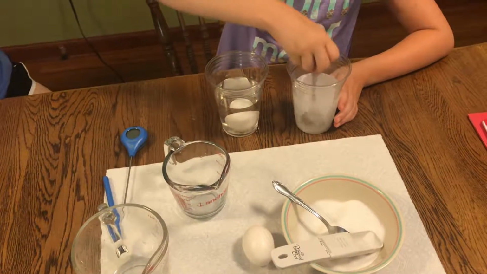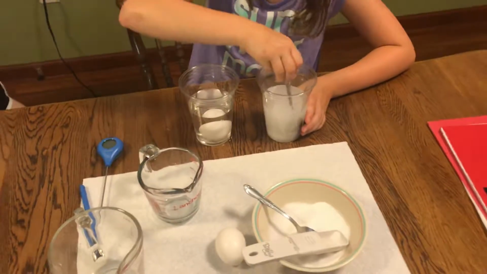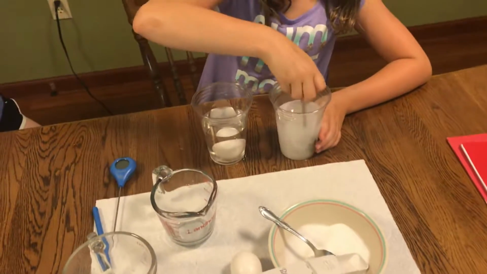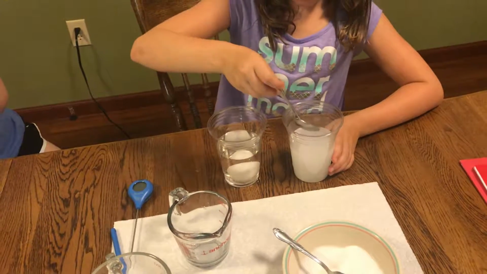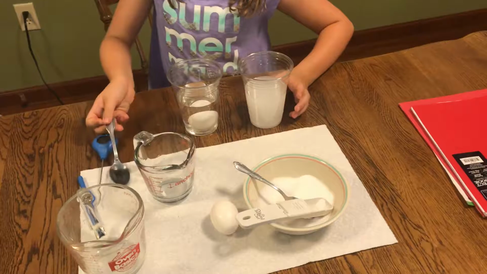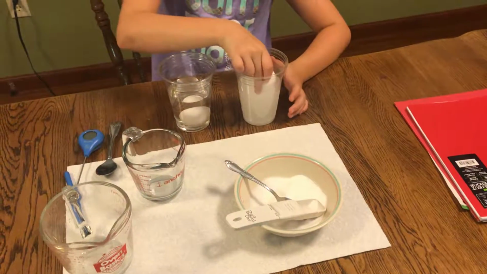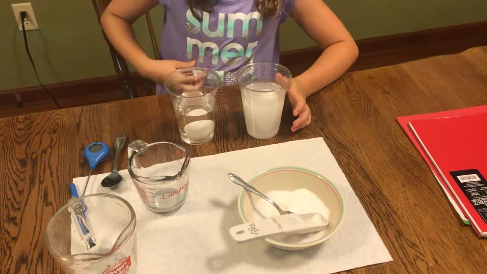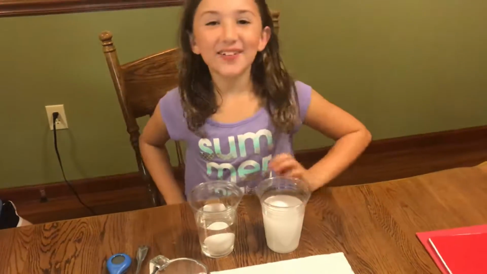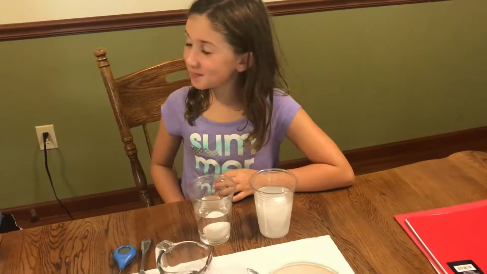So what do you think might happen in this cup? It's gonna float. You think? Okay. Is that enough? Okay, yeah. You can lay your spoon down. Go ahead and drop your other egg down into it. What did it do? It floated. It's floating.